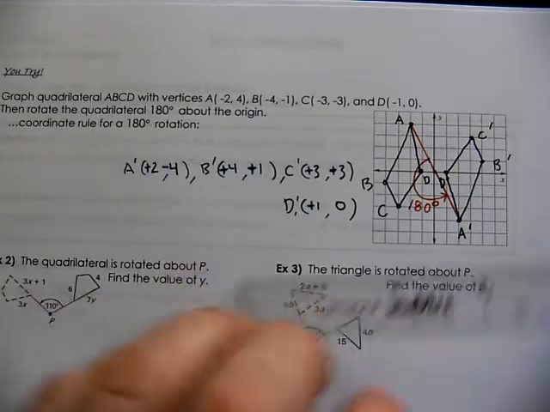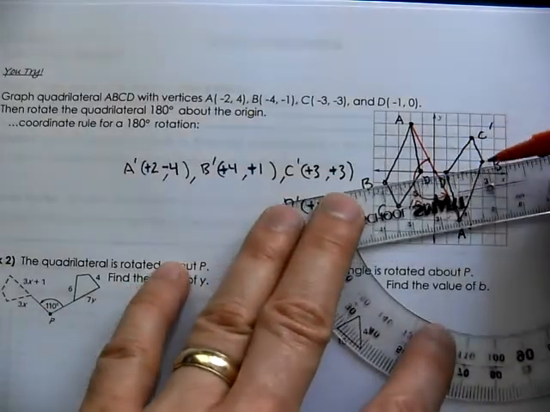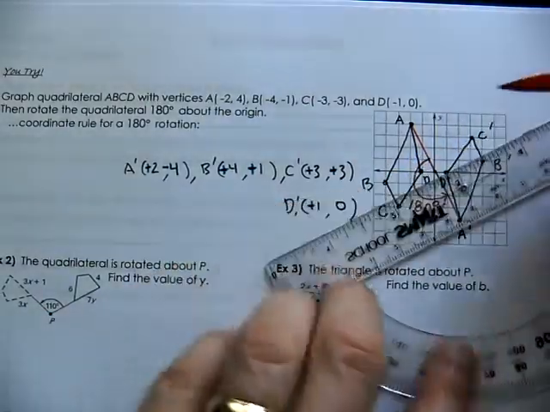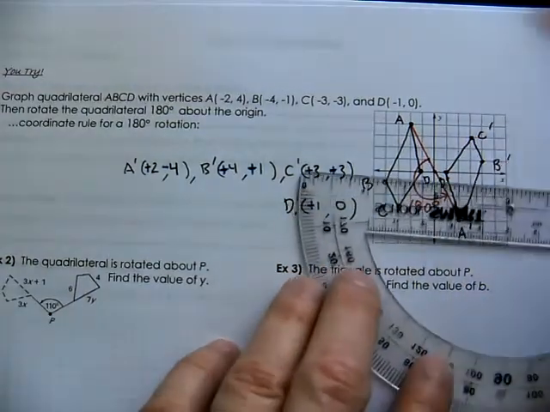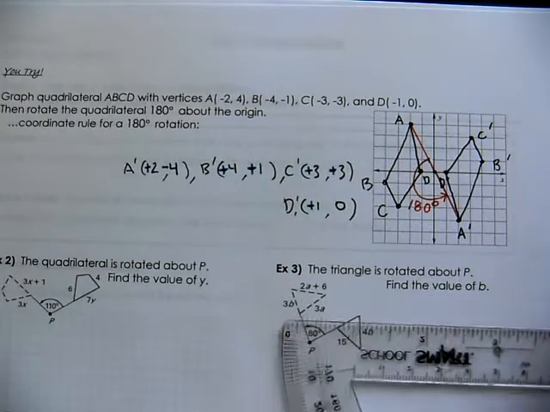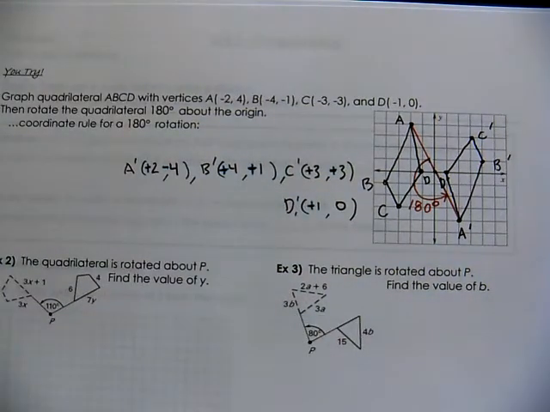You do that with each of the points. If you did that with the B's, and you did that with the C's, and you did that with the D's, you can see that each pair of those corresponding points does fall on that straight line, which is a 180-degree rotation.